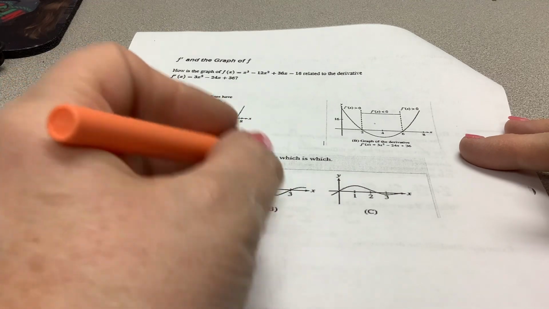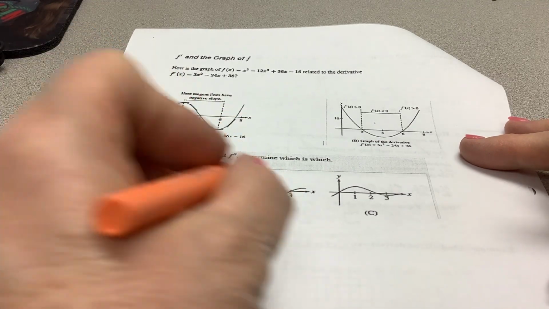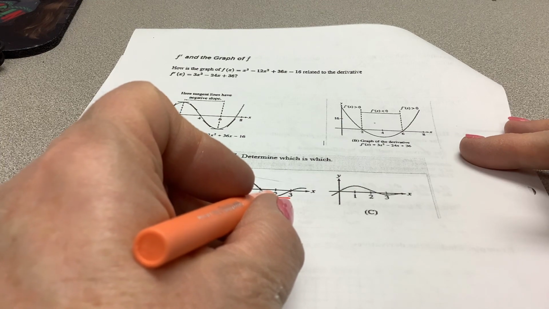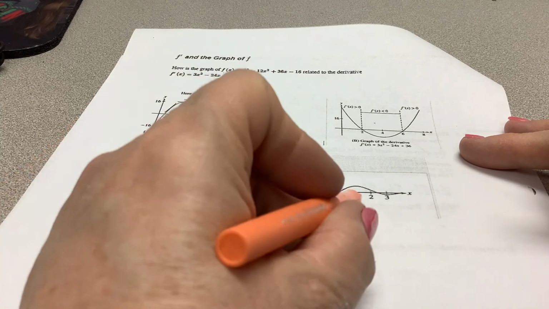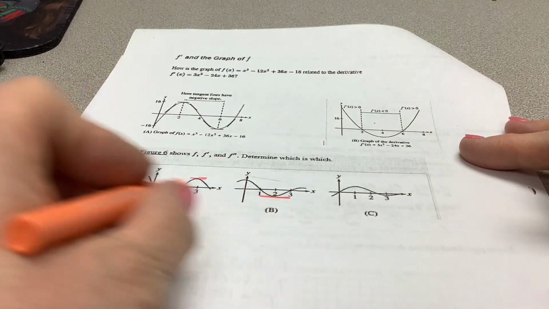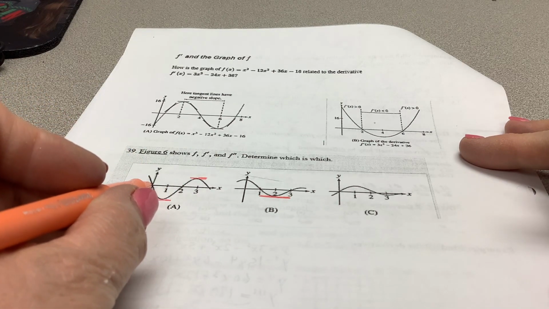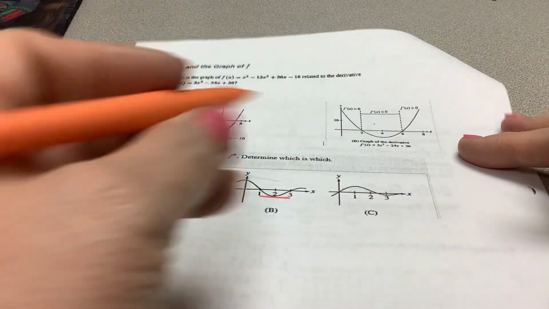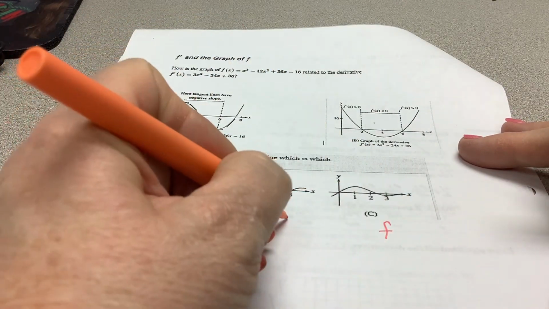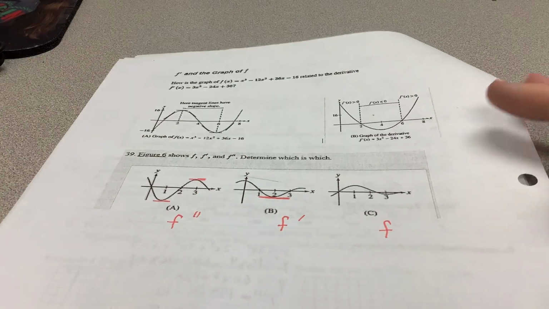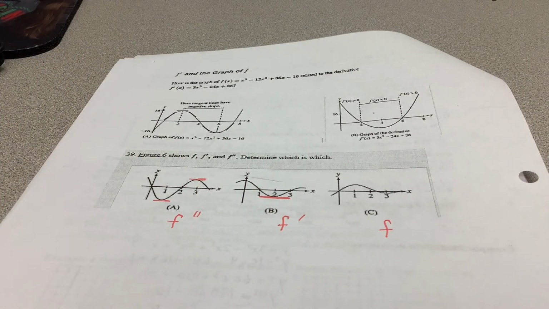Then you would come over and say, well, this could have a derivative of 0 here, so I'm looking for something with an x-intercept there. Okay, so it's not that. And there's one here. There's one here. And so that's the approach that you use. Your answers come out to be f here, f prime here, and f double prime there. Okay, so use that and work on completing your higher order derivatives.